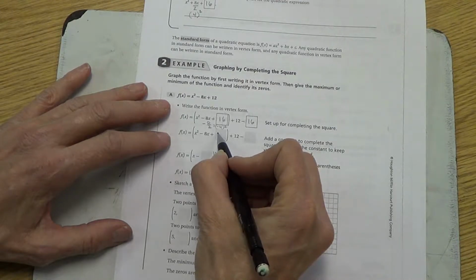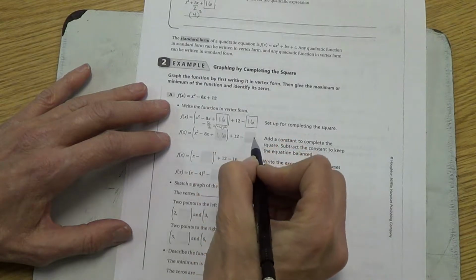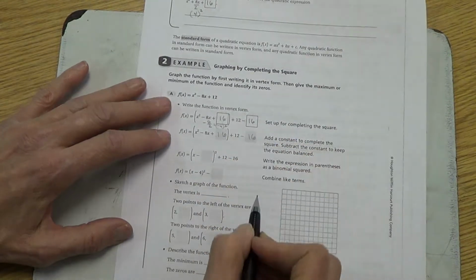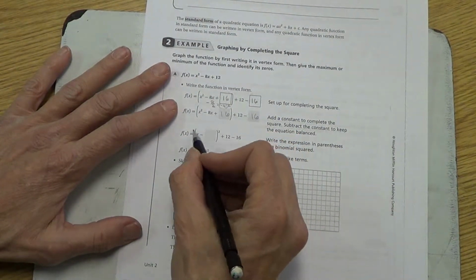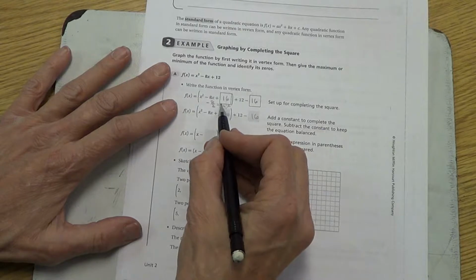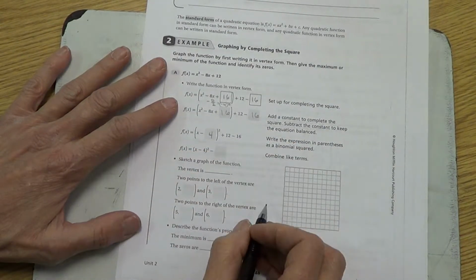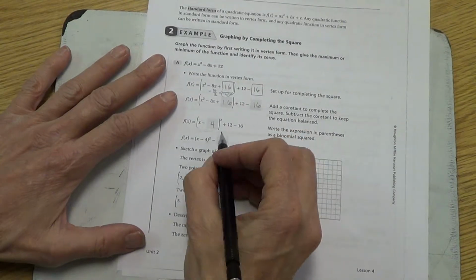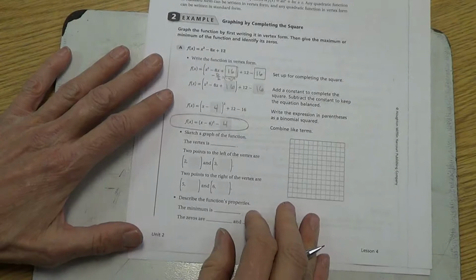Now I'm not sure what they want us to do right there. I would think they just want us to fill it in again. And here is where we take it down to the square and we tell what this root is there. It's a negative already, so it's a 4. And 12 minus 16 is -4. So there we have it in vertex form.